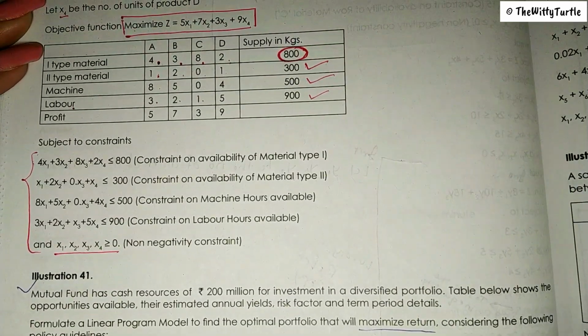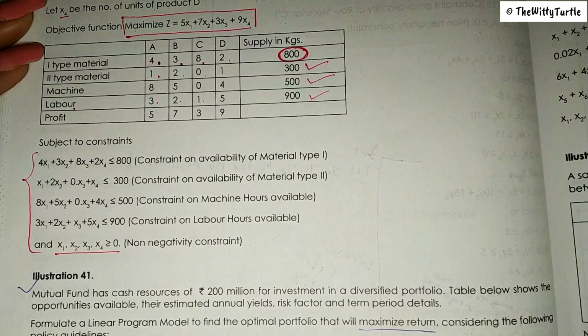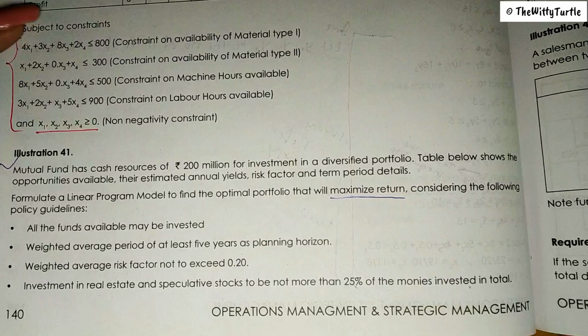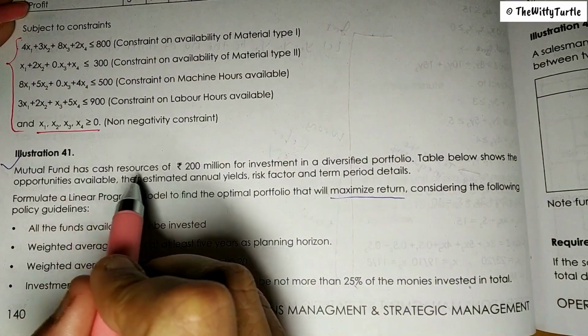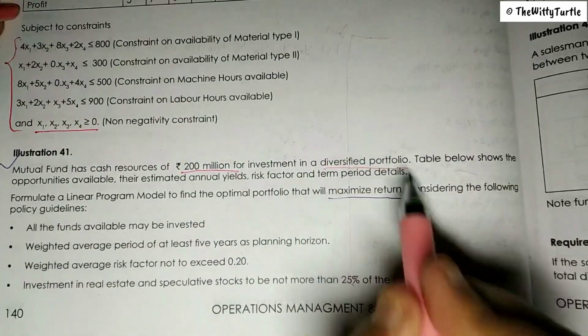Then we are going to solve the next question, which is question number 41 in the old syllabus, and in the new syllabus it is question number 13. So this question says that a mutual fund has cash resources of 200 million for investment in a diversified portfolio.